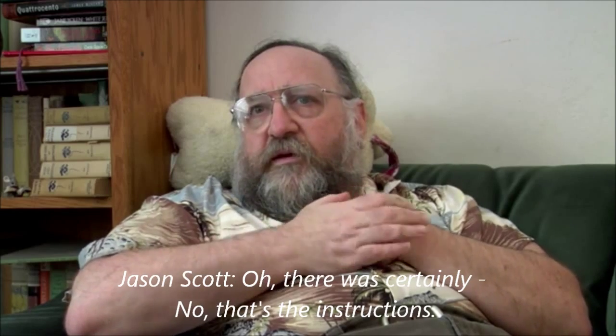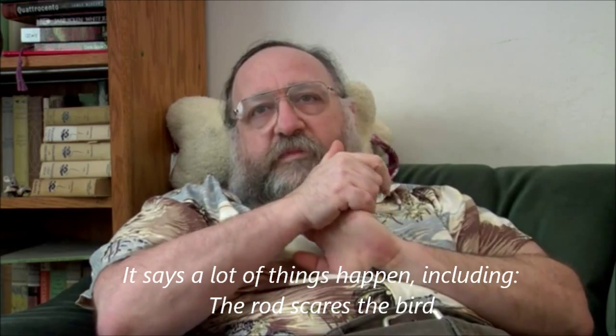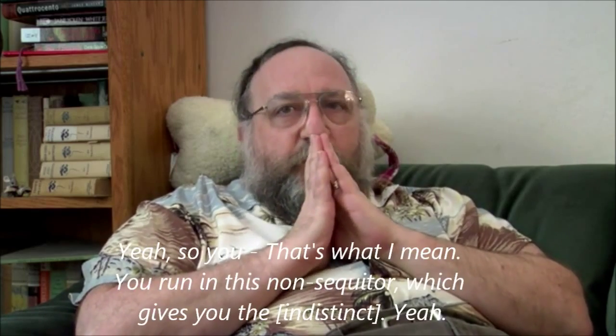But for good measure, if you're trying to remember whether there was something in Crowther's version that actually gave you that clue. I mean, there was certainly a hint. Oh, there was certainly... No, that's the instructions. Yeah, right. So a number of things happen, including the rod scares the bird. Right. So that was blatantly in there. Yeah, okay. So that's what I mean.